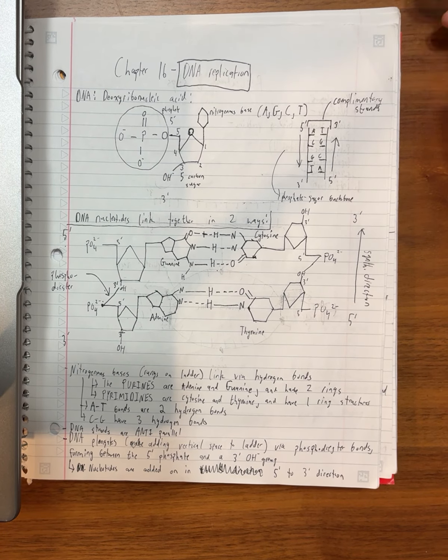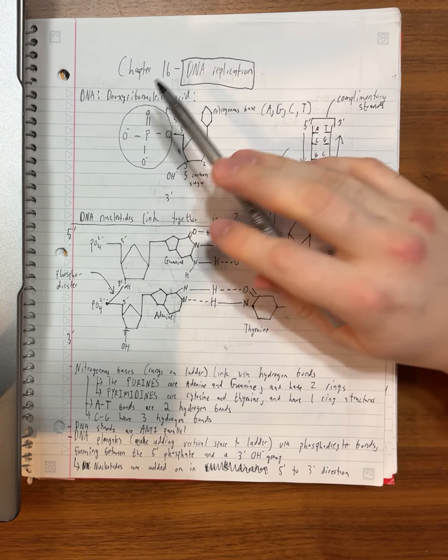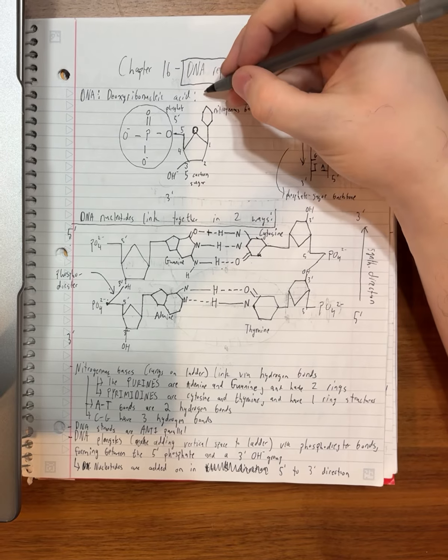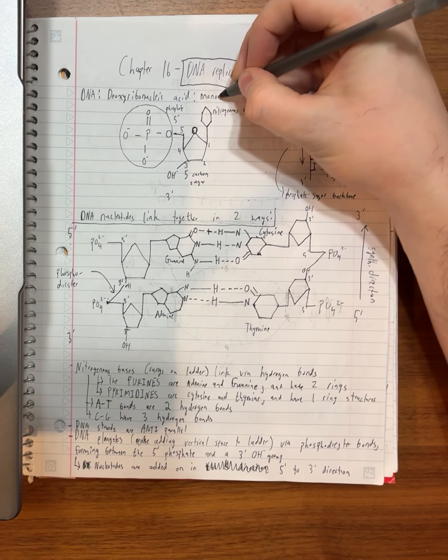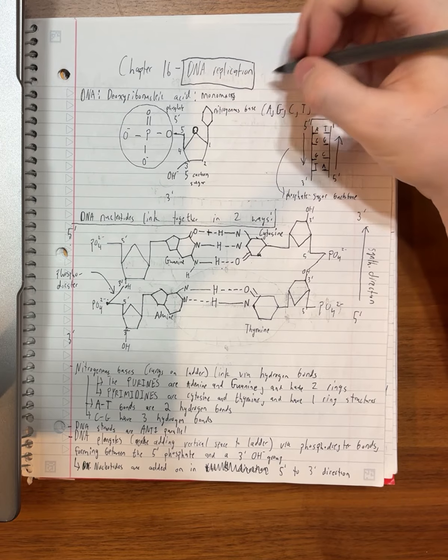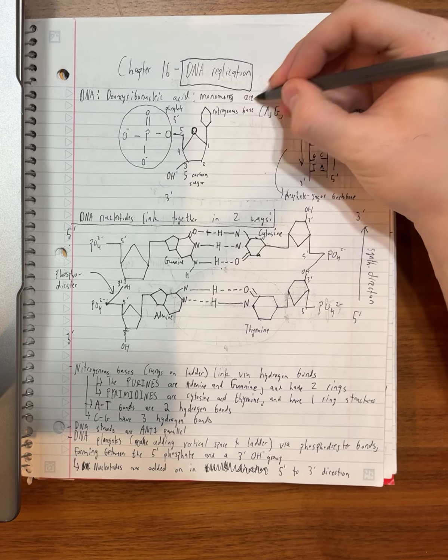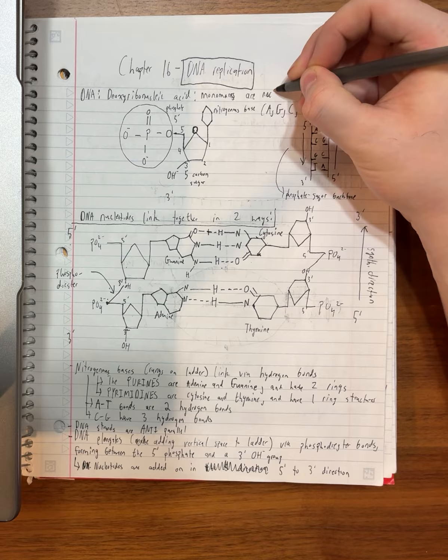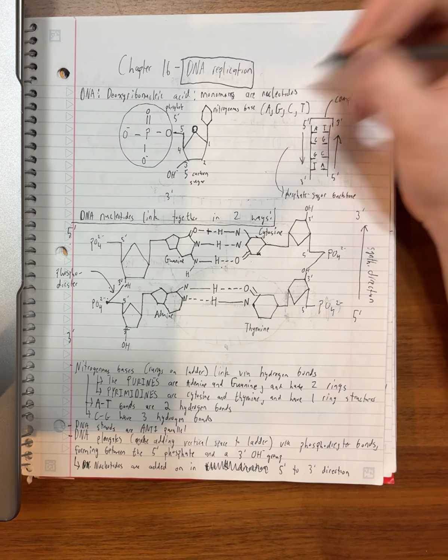So if you remember, DNA, which is deoxyribonucleic acid, is comprised of monomers that we call nucleotides. Monomers are nucleotides.